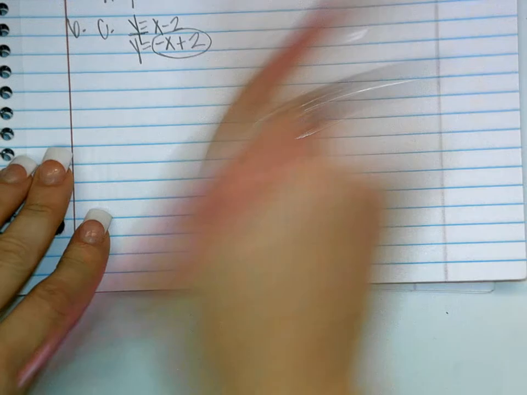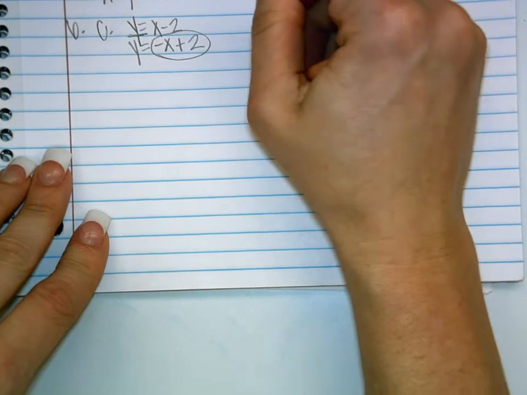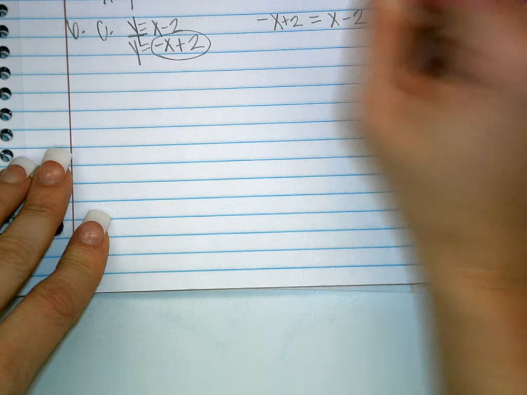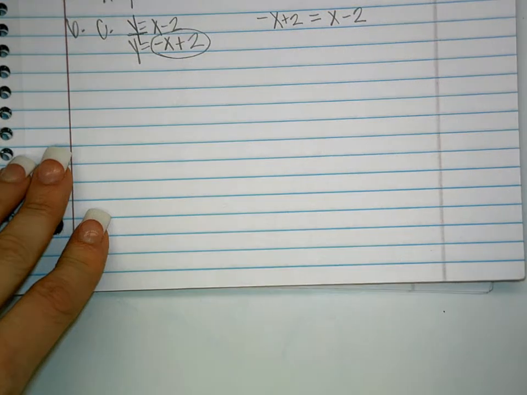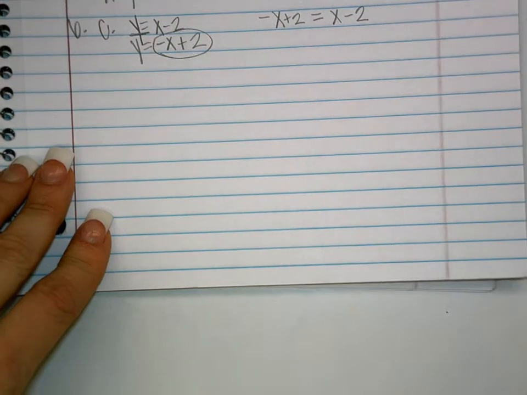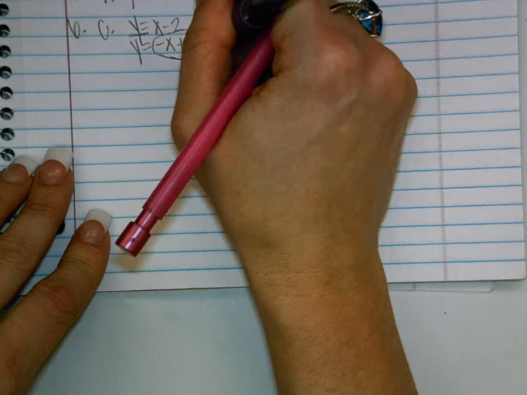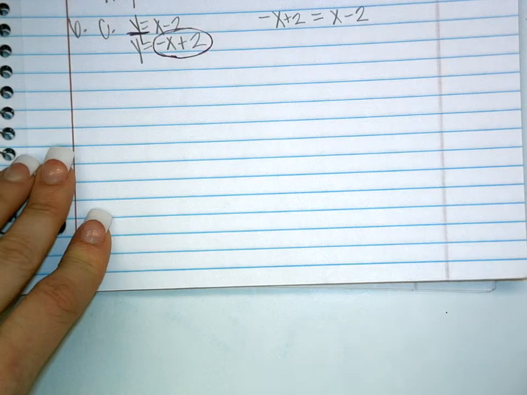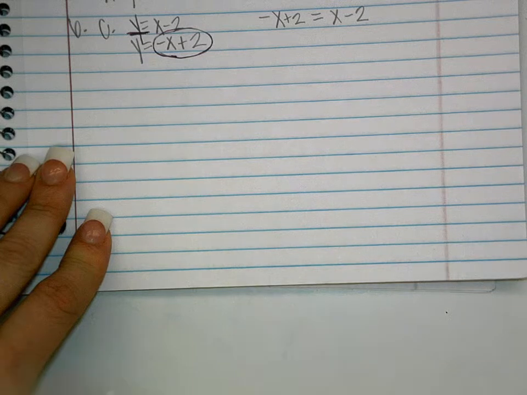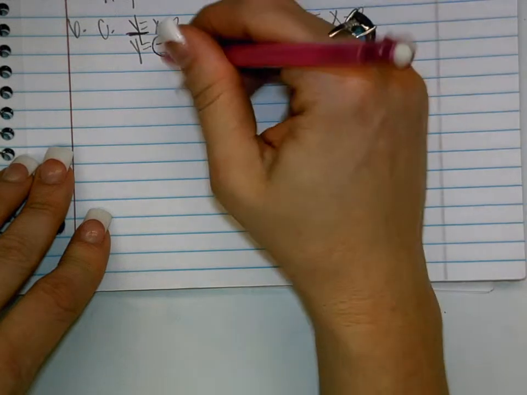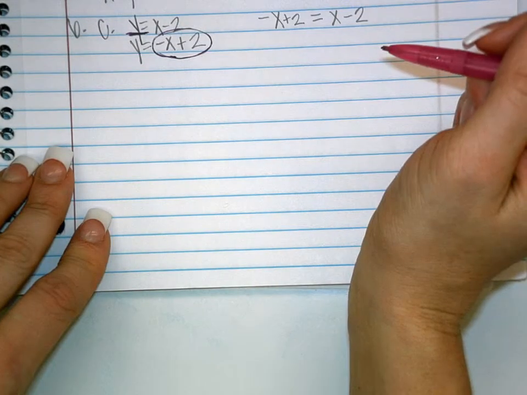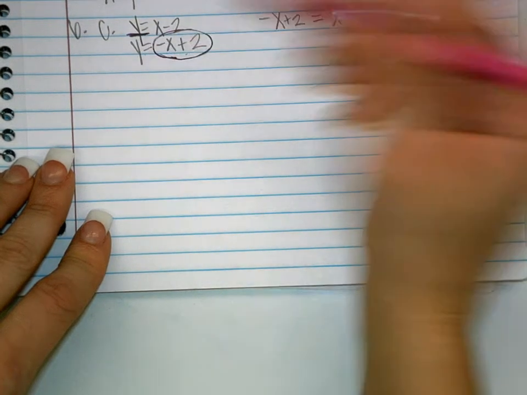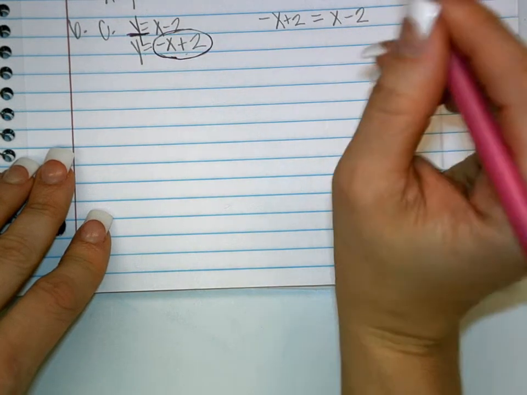So instead of writing y, I'm going to write negative x plus 2 equals x minus 2. And then I want you to solve. So we are substituting one whole equation in for the letter that it's equal to. Because we know that y is equal to this, I'm going to set them equal to each other.